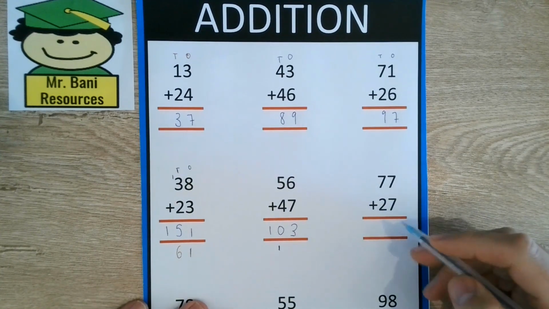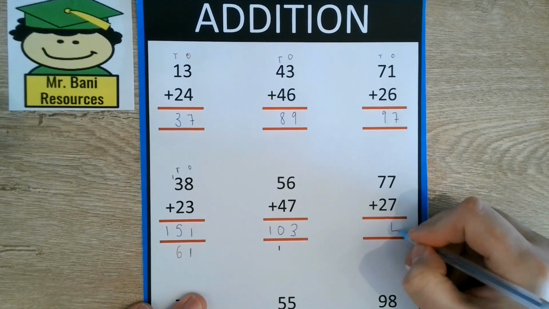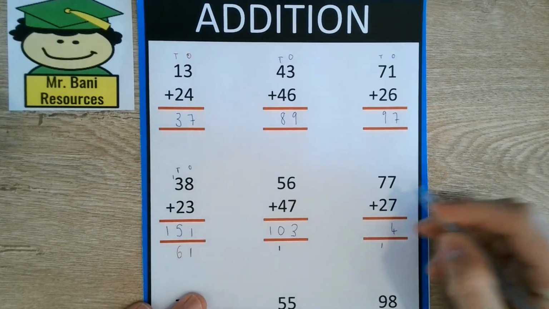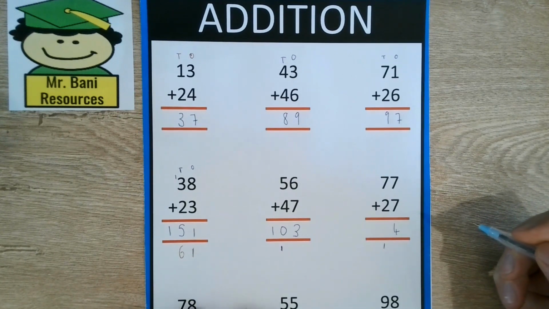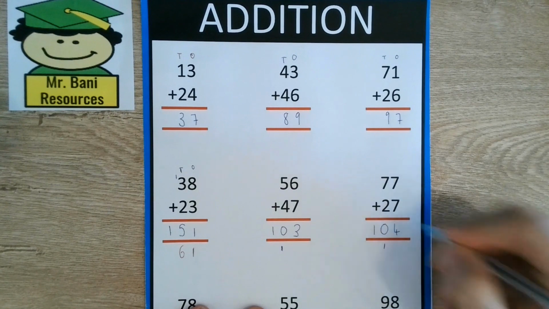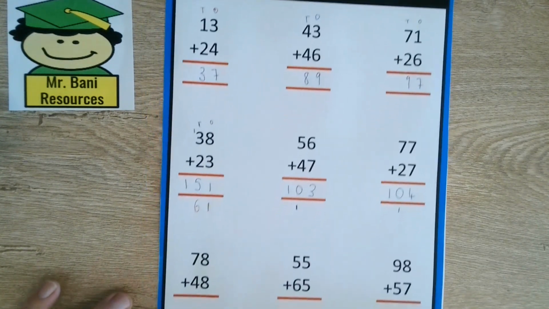So, let's try the same rule here. What's 7 add 7? 14. So I put the 4 here. Where do I put the 1? Under. The 10s goes under. Well done. 7 add 2? 9. 9 add 1? 10. Yay! 10. What's the number? 104. 104. Right, well done.